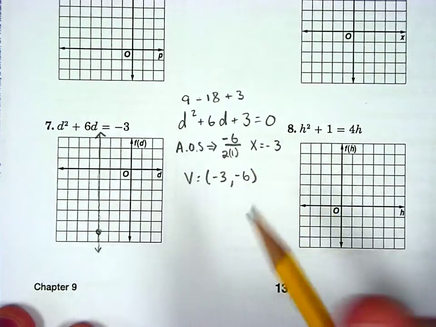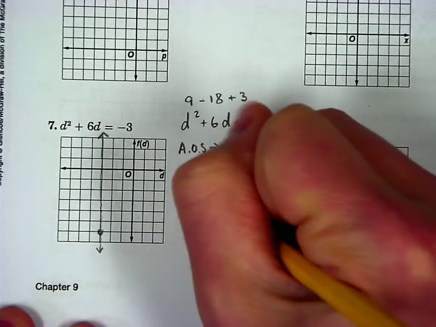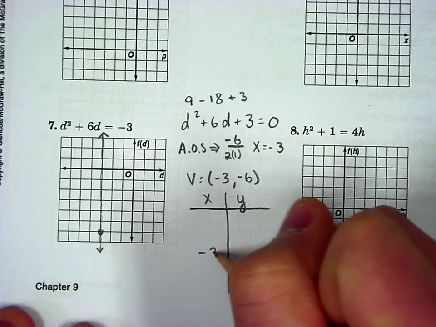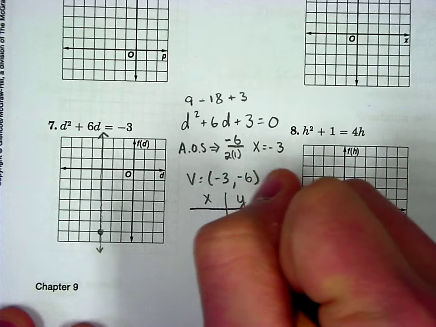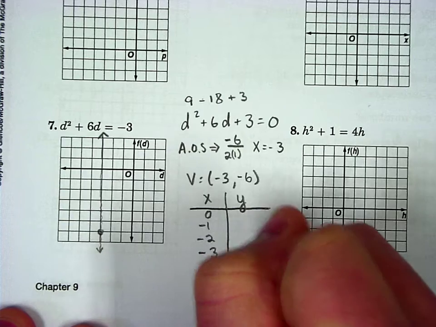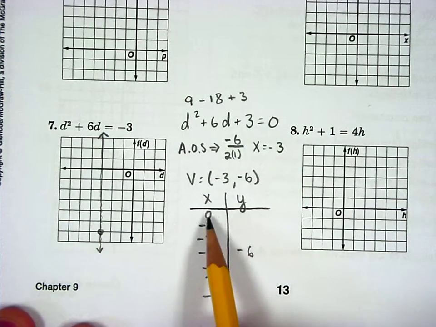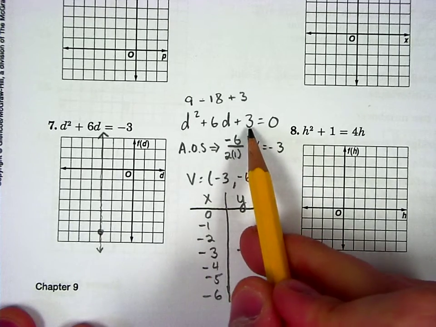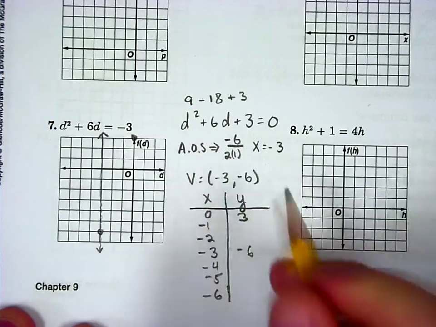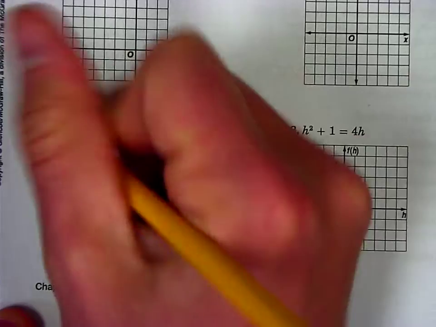Alright, so then what we want to do is make a table of values, with our vertex in the middle. Negative 3, negative 6, negative 2, negative 1, 0, negative 4, negative 5, negative 6. Alright, and we know when you plug in 0, we're going to get our y-intercept, which is 0, 3. So I'm going to plot that. And if that is 0, 3, it means negative 6 is going to have an output of positive 3.